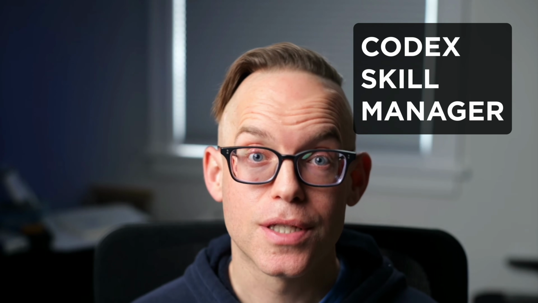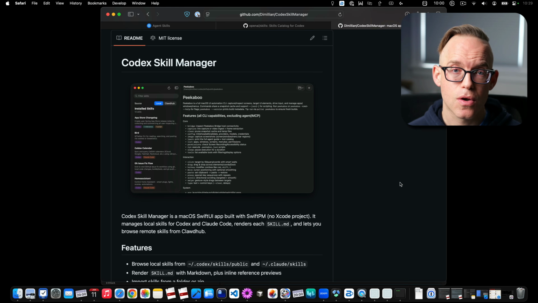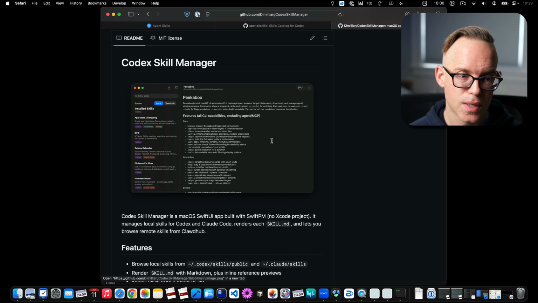Codex Skill Manager is a great tool to manage all of those skills that you have installed on your system. It's a great way to discover new skills and just install them easily. So let's take a look at it. This is an open source project from Thomas, and we can see what it looks like.